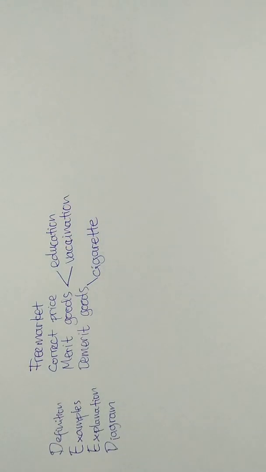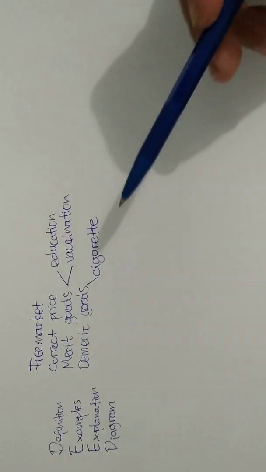Because a consumer enjoying his cigarette next to a passive smoker, the passive smoker will in the future experience some health problems. Then that third party, the passive smoker, will have to pay for the cost of healthcare. Okay, there is a cost for a third party.